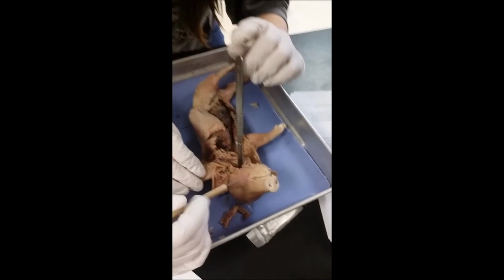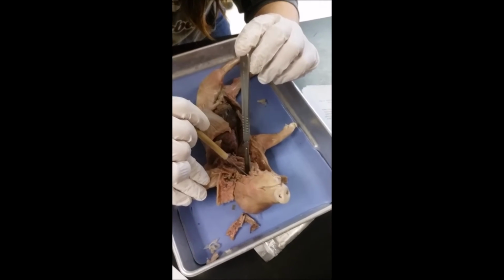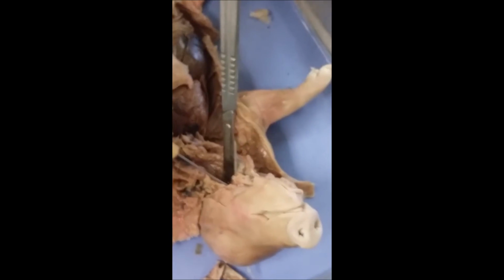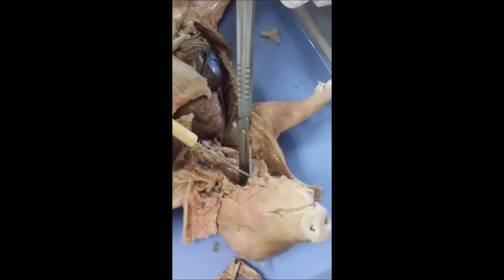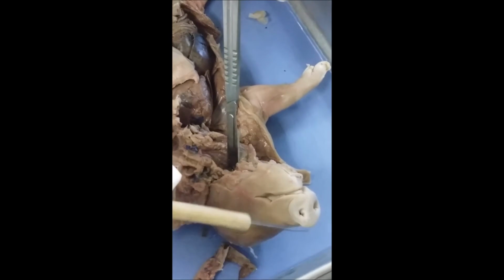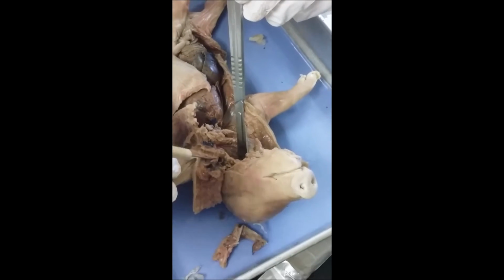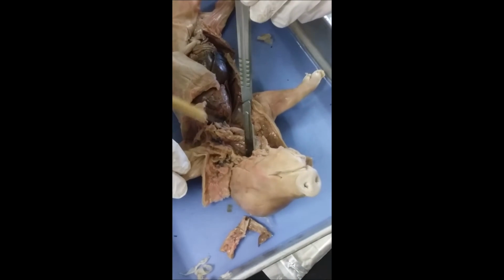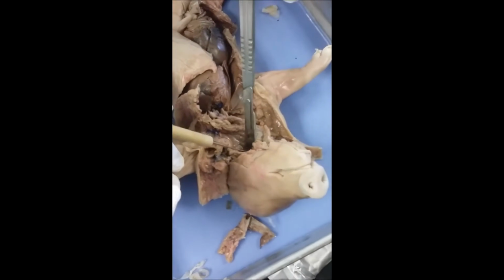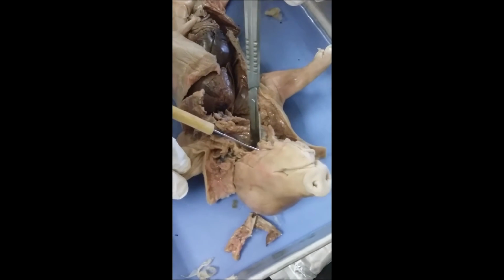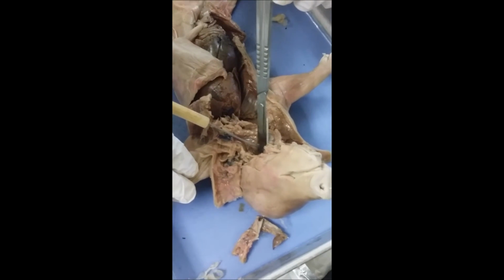Okay, so we cut up into the soft palate, which is the back of the mouth, very soft, and it attaches to the nose through a tube to the throat, and in there is the larynx, which is right over here. It is a hard-walled chamber composed of cartilage tissue.